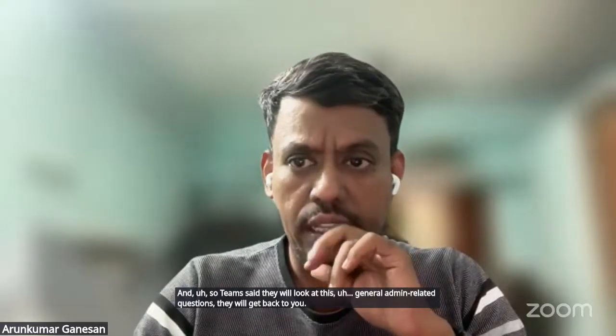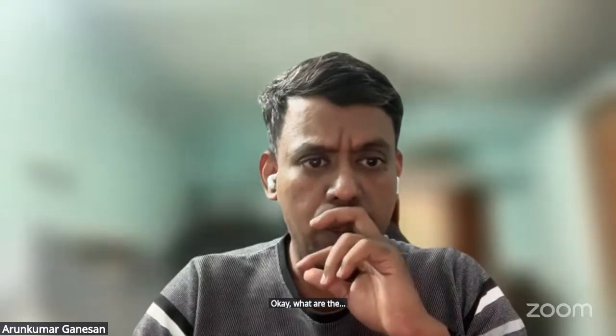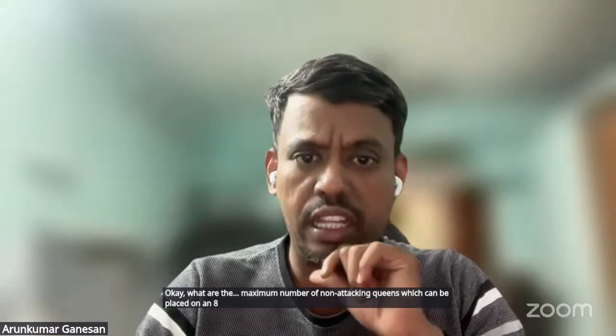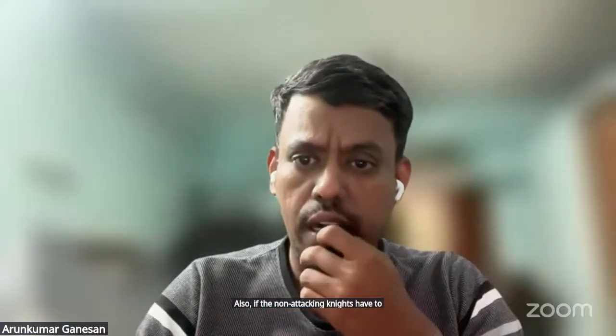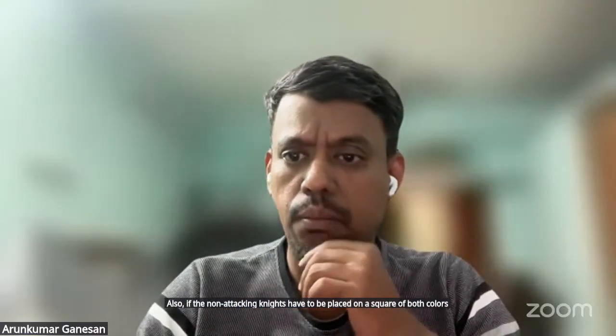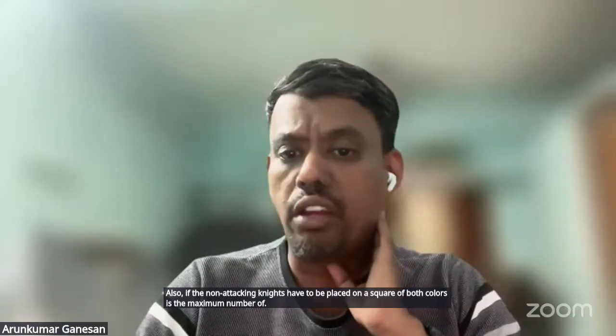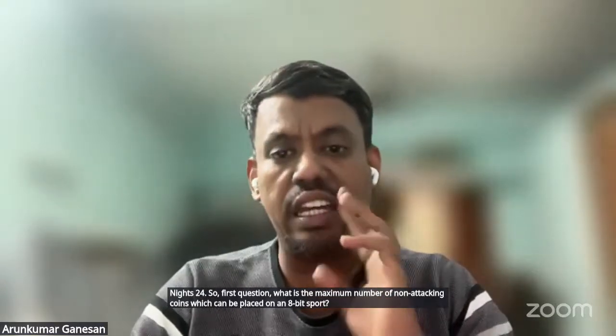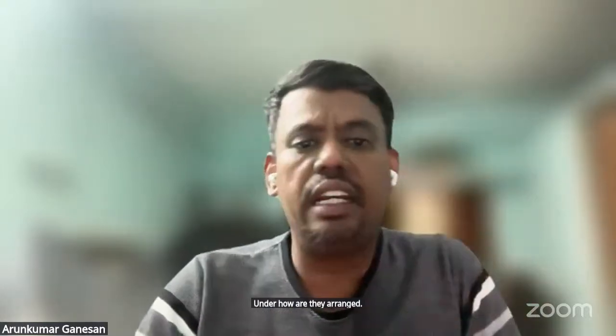Okay. What is the maximum number of non-attacking queens which can be placed on an 8x8 chessboard, and how are they arranged? Also, if the non-attacking knights have to be placed on squares of both colors, is the maximum number of knights 24? So, first question: what is the maximum number of non-attacking queens which can be placed on an 8x8 chessboard, and how are they arranged? Please try a little bit.